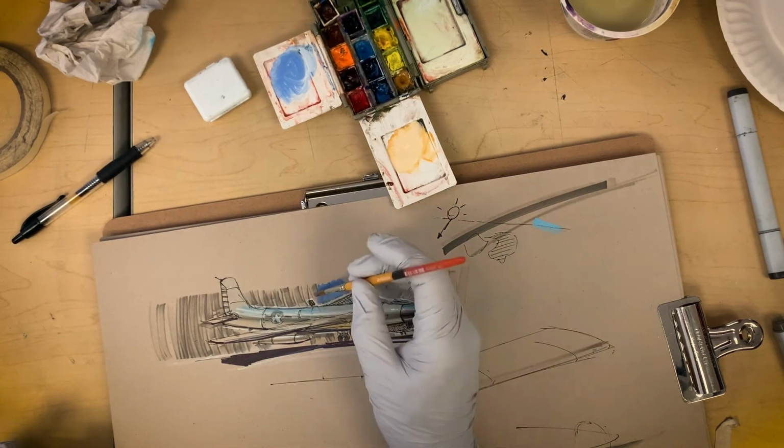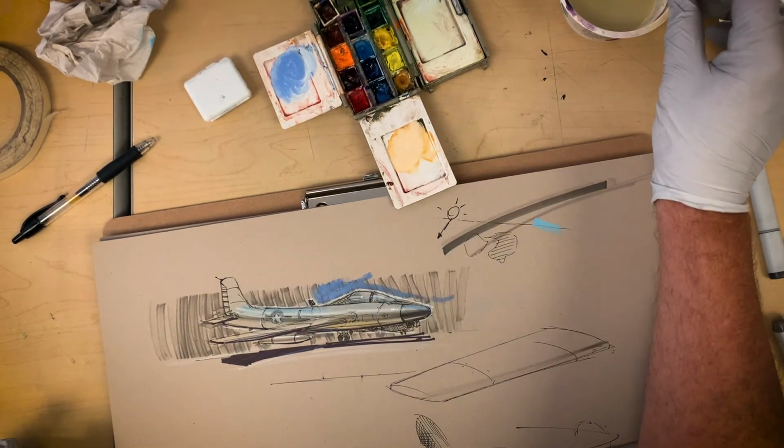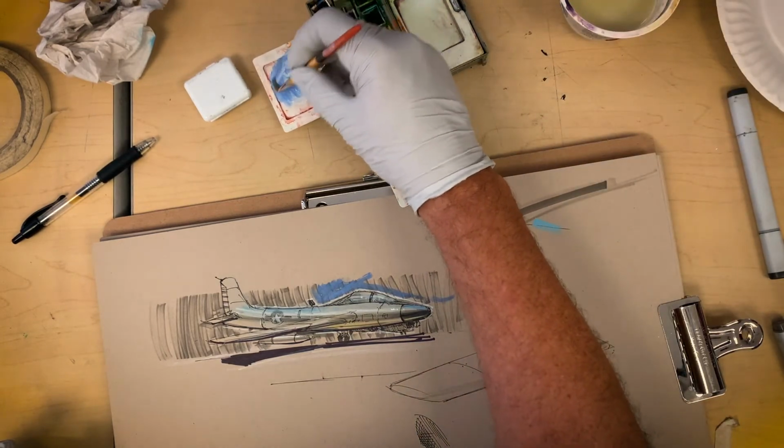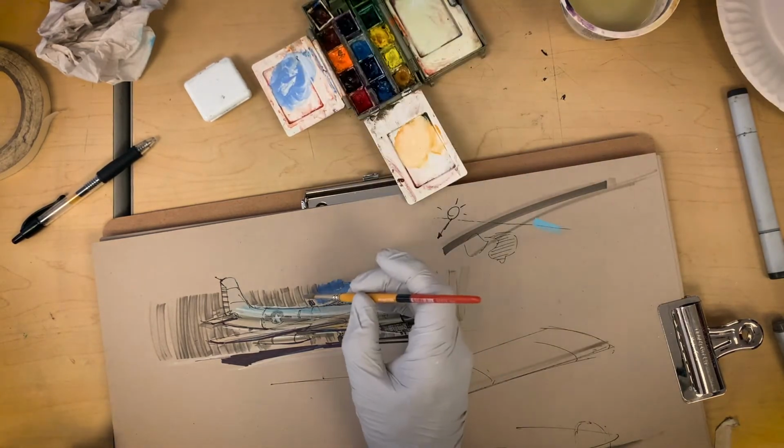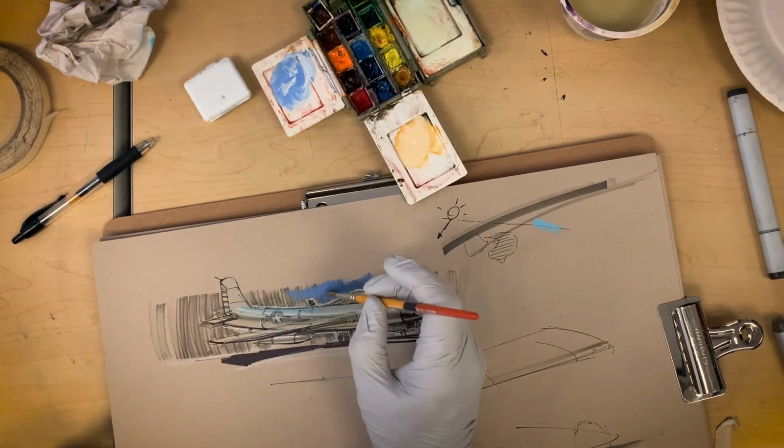That was really nice. Is this called a well? Yeah, it's for watercolor, right? How come you don't use it? I do sometimes.